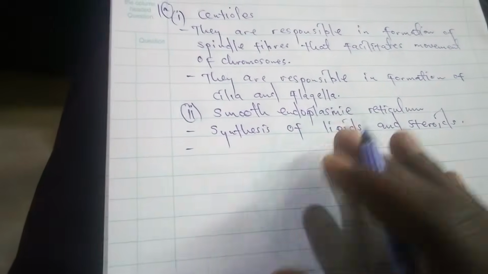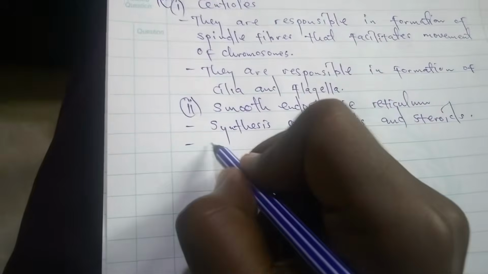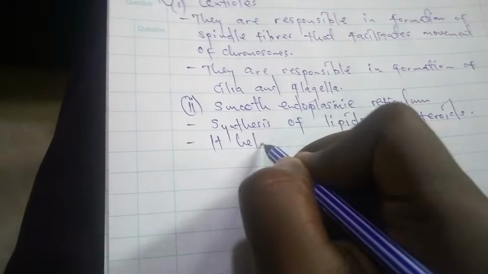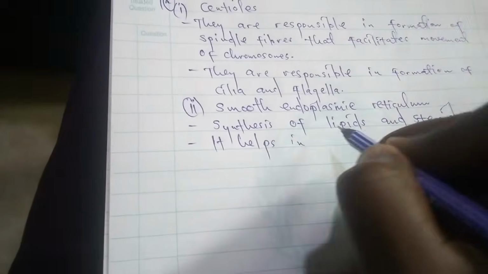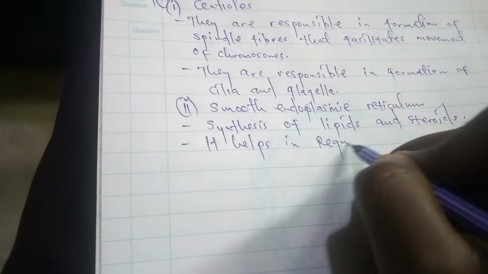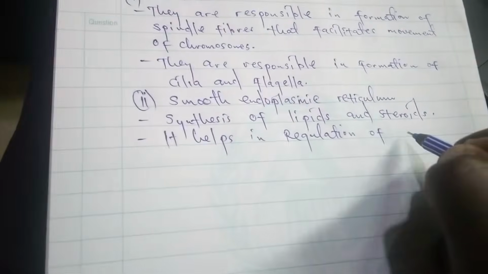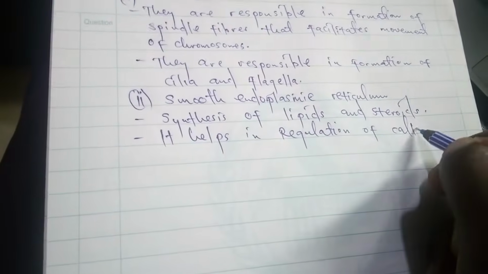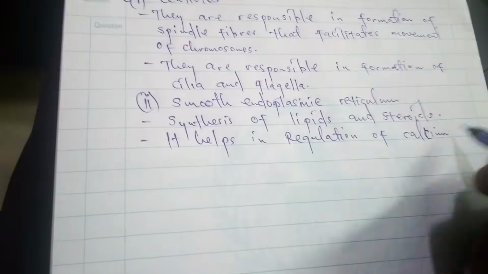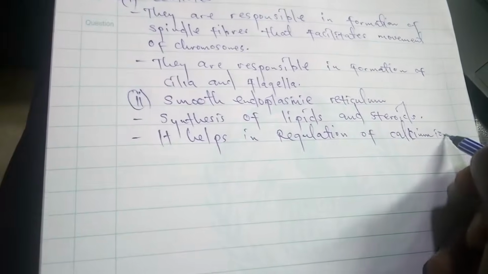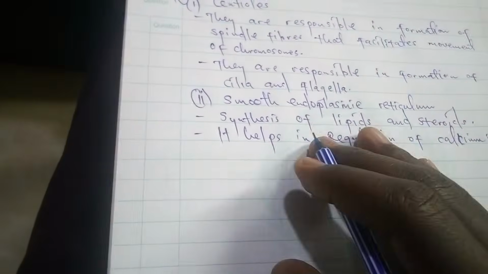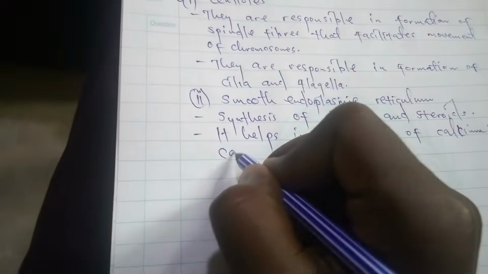Another one is that it also helps in regulation of what? Calcium ions that are responsible in building up of bones.